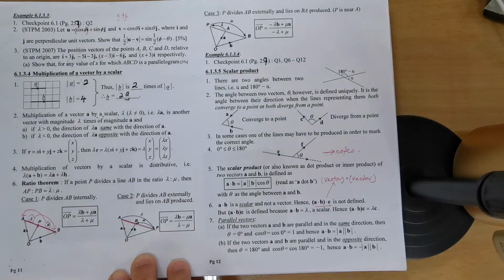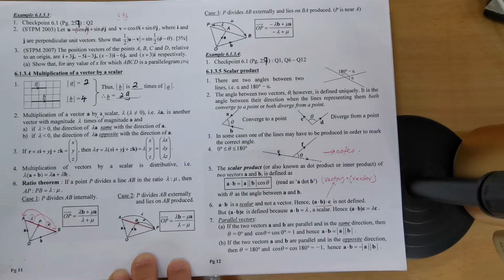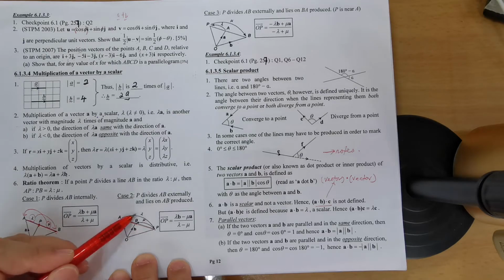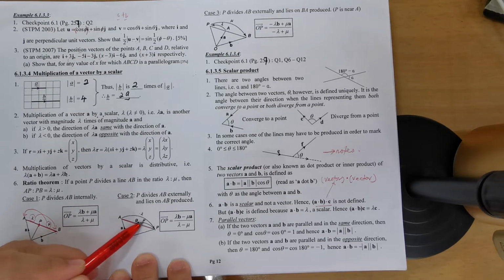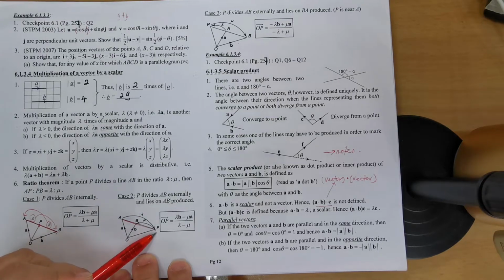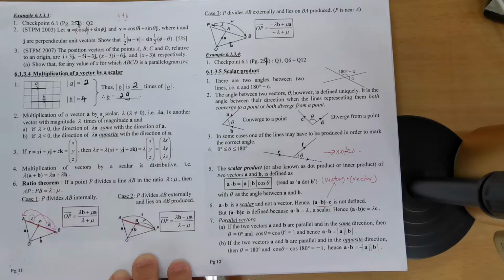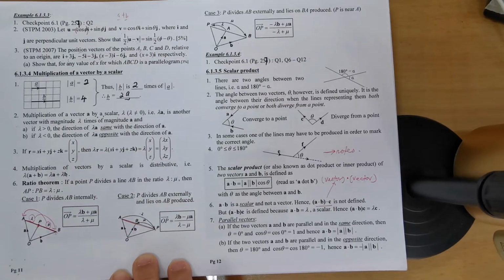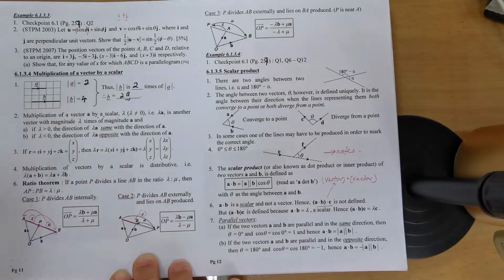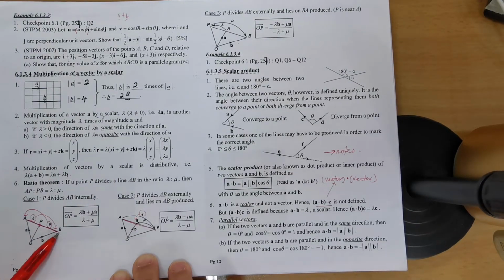If it still follows the ratio lambda to mu, so AP is lambda, PB is mu. Then you see the opposite direction already. AP is this direction, PB is this direction. Because of the opposite direction, you see negative. Again the same: lambda will multiply with vector B, lambda always multiplies with vector B.